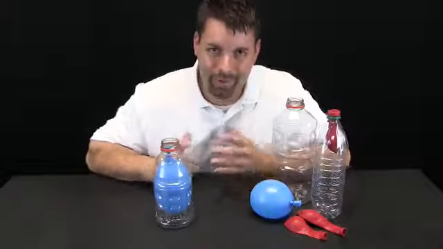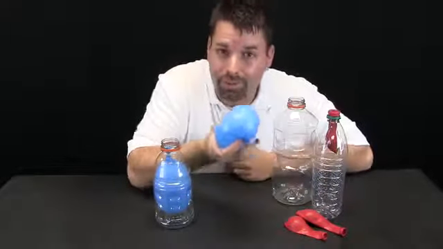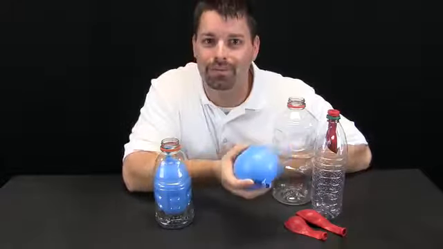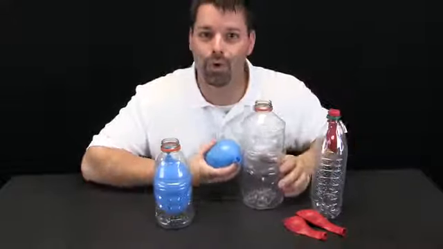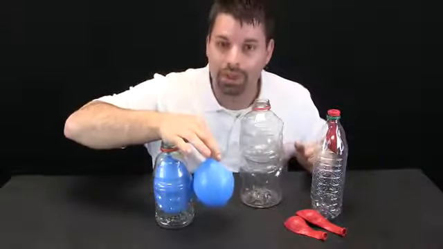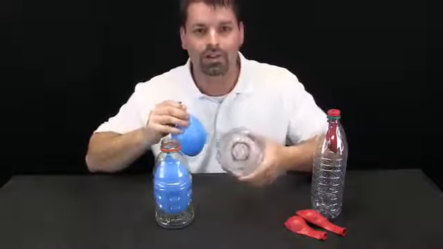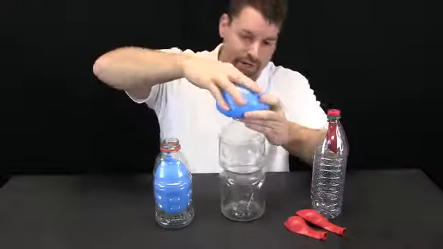So I know what you're thinking. Well, balloons filled with water are flexible. I can squish them. I can squeeze them. I probably just squeeze the balloon into the bottle. Let's see how that works. I have a balloon about the same size as the other one. Bottle, same size opening. I'm going to try and push it in.